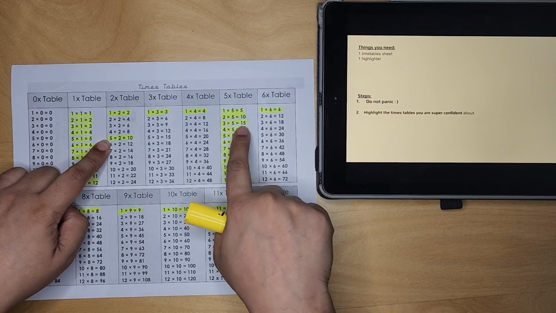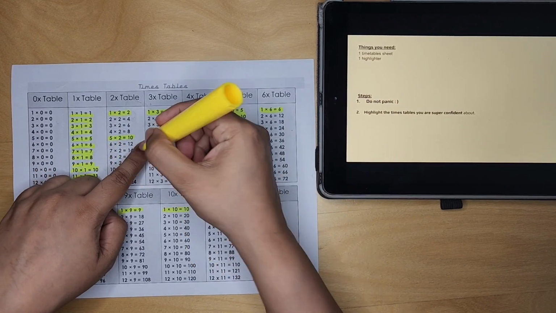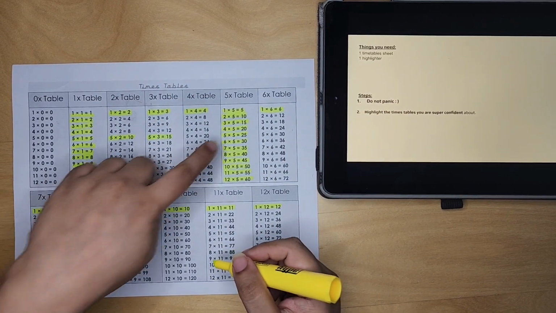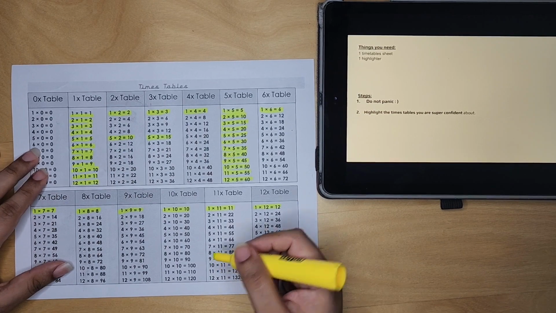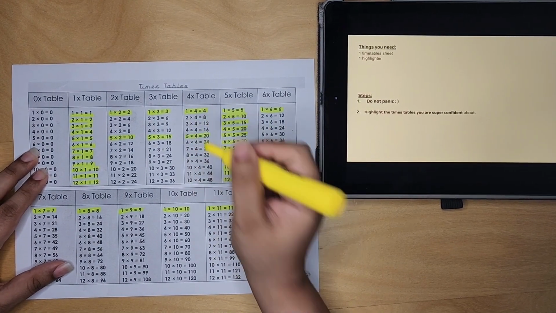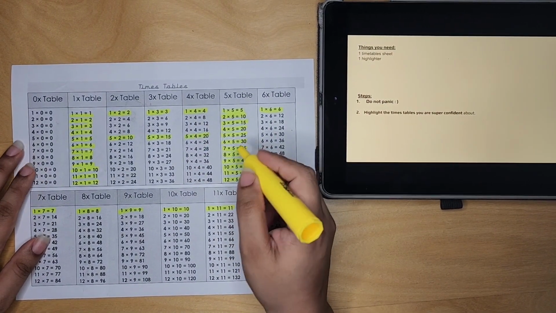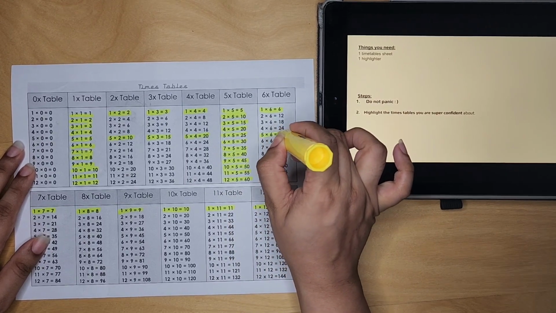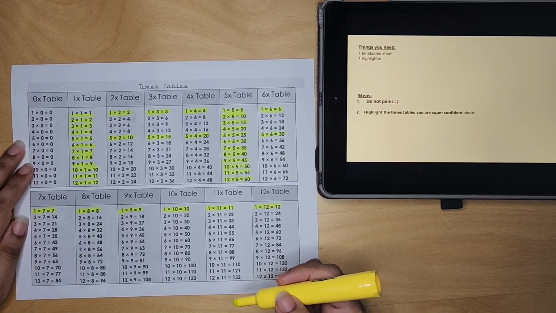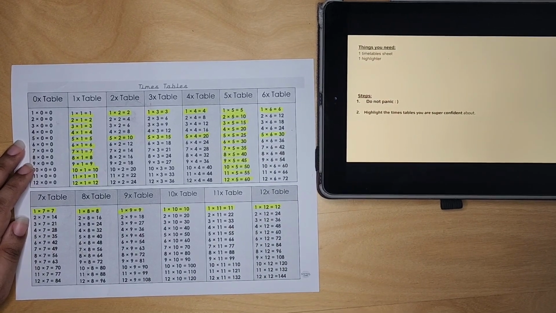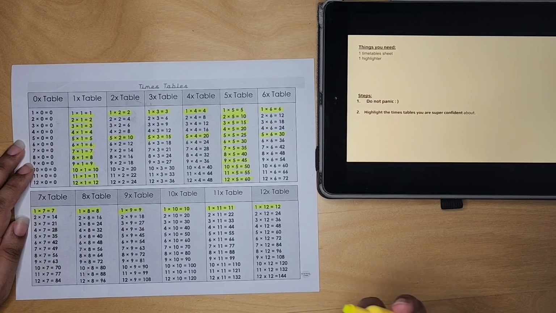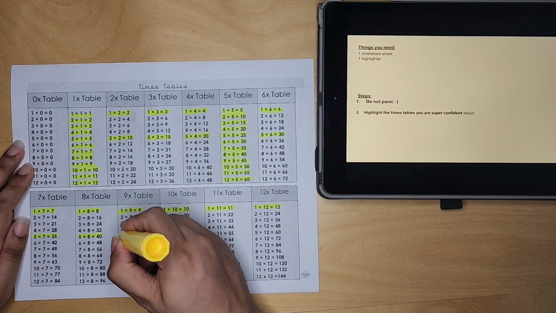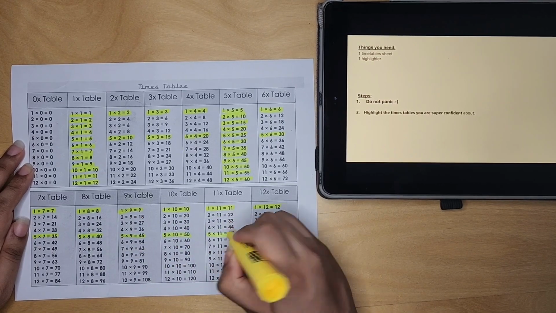If I know 3 times 5 equals 15, I also know 5 times 3 equals 15. 4 times 5 equals 20, which means 5 times 4 also equals 20. 6 times 5 equals 30, which means 5 times 6 also equals 30. Well, that's math, right? Yay, math! Yay, twinsies! So you have to look for the twins. 7 times 5, 8 times 5, 9 times 5, 10 times 5, 11 times 5, 12 times 5.